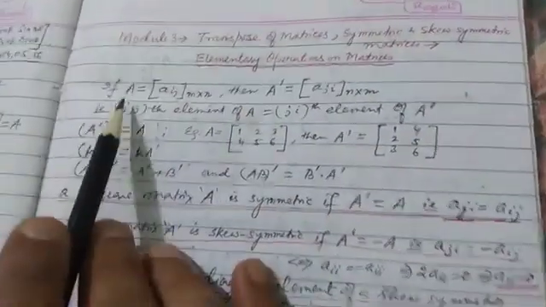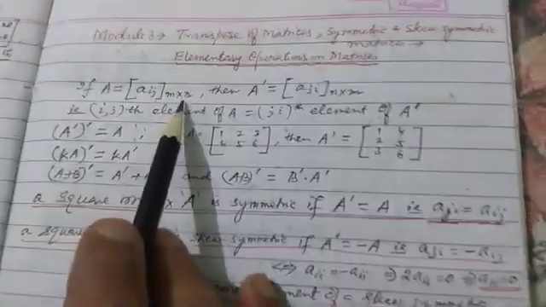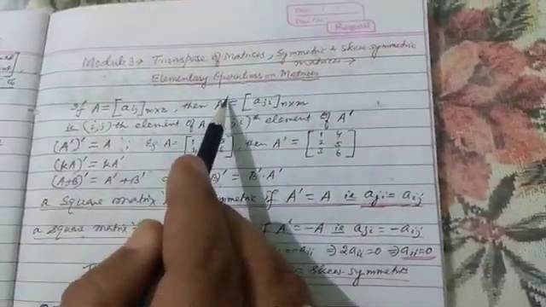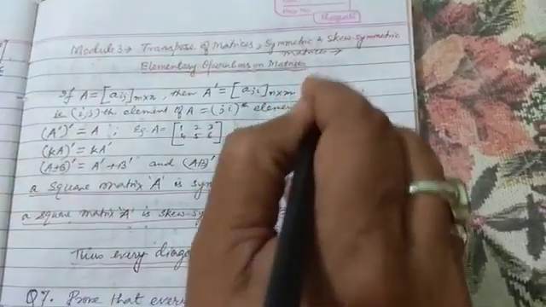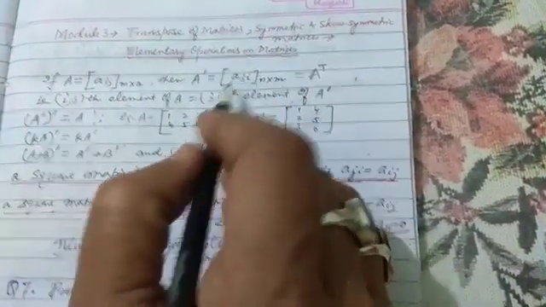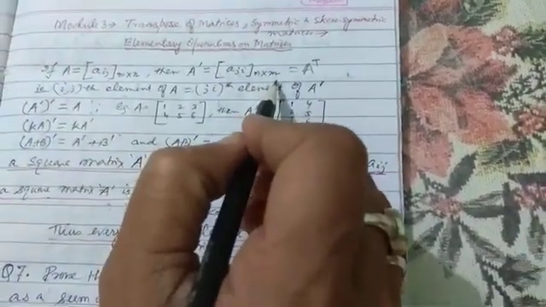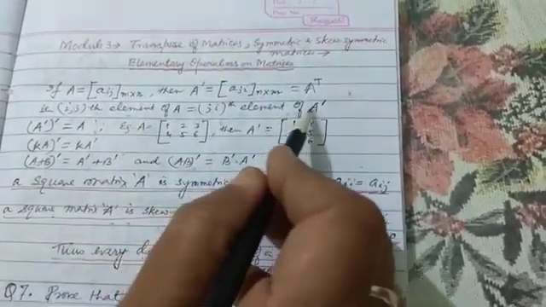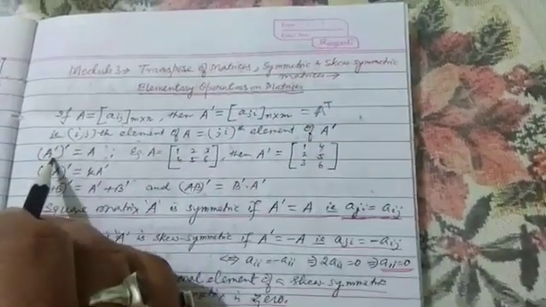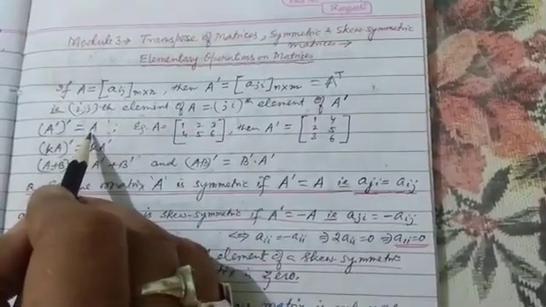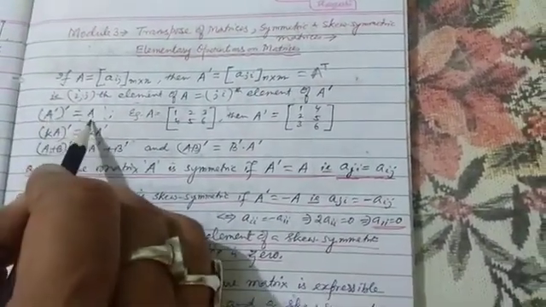Okay, now what is the transpose of a matrix? If A is a matrix of M cross N, meaning M rows and N columns, then when I write A dash or A transpose, I can write this A^T also, it means interchanging the rows and columns, that will be of order N cross M. That means the i, jth element of A is equal to the j, ith element of A dash. Now, when you transpose and again retranspose, you go back to A. So the transpose of A transpose is A.